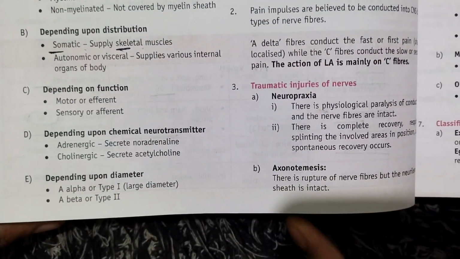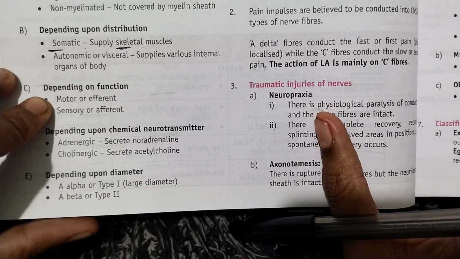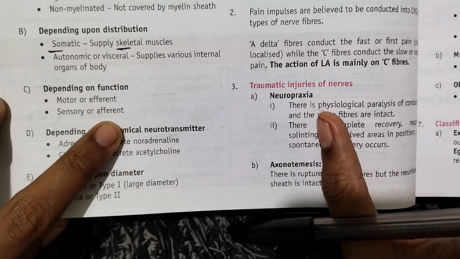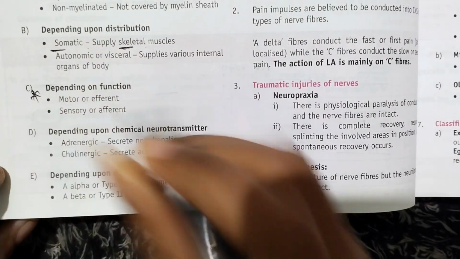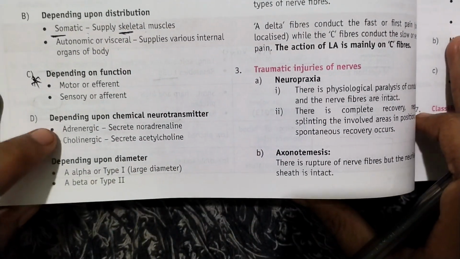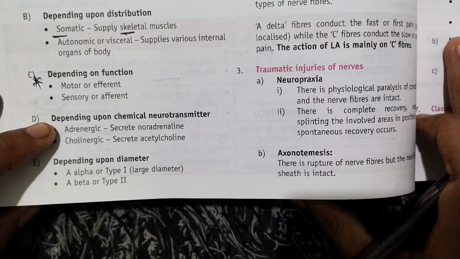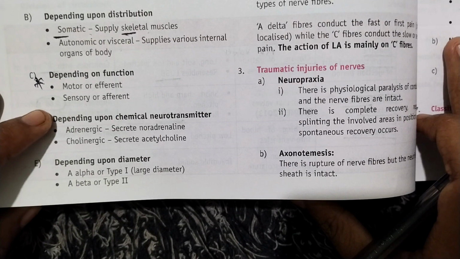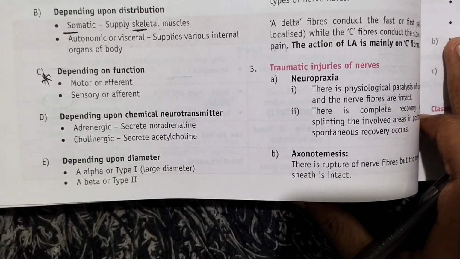Coming to the basis of function, it is of two types, motor or sensory. Motor is also known as efferent, sensory is also known as afferent. Remember this well, because I myself have kept forgetting these till today. Coming to the chemical neurotransmitter, it is of two types, adrenergic and cholinergic. Adrenergic secretes noradrenaline and cholinergic secretes acetylcholine.